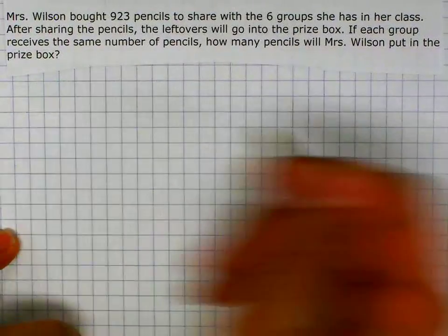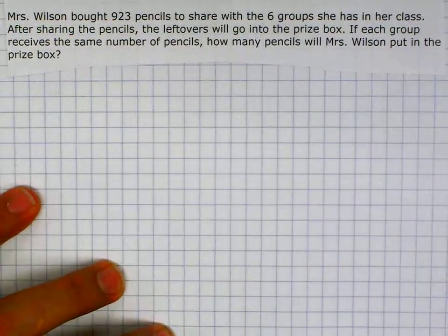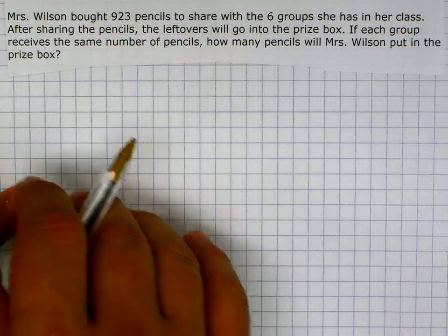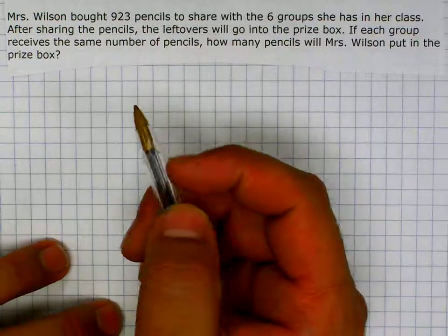So today we're gonna solve another division problem, but this time we're gonna interpret the remainder. Okay? We've been learning how to divide with a remainder. Problems that we're gonna do are involving remainders.